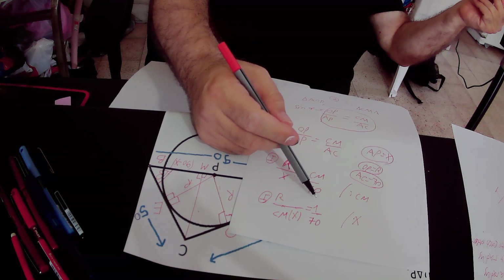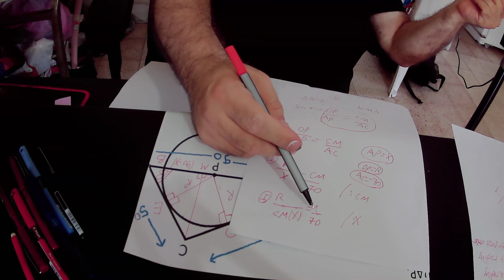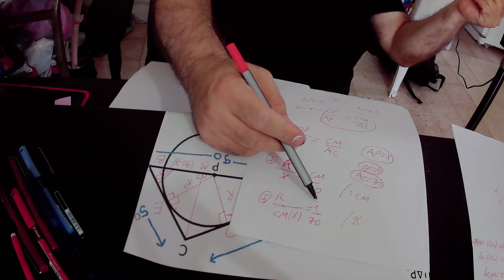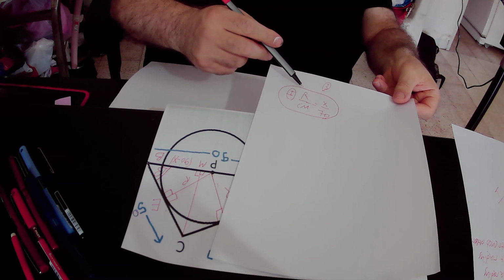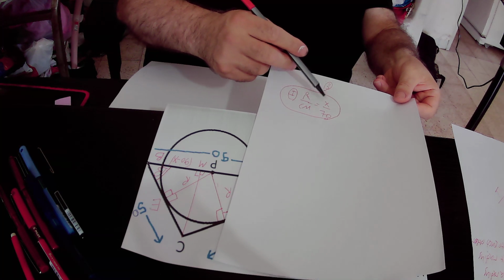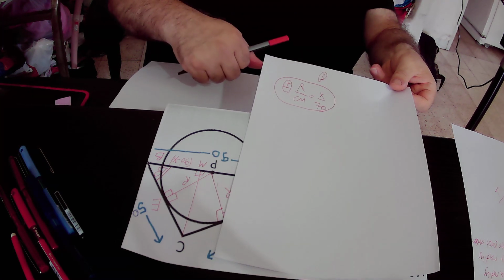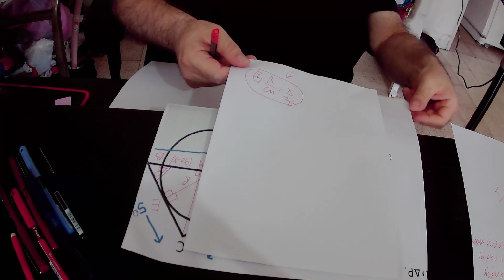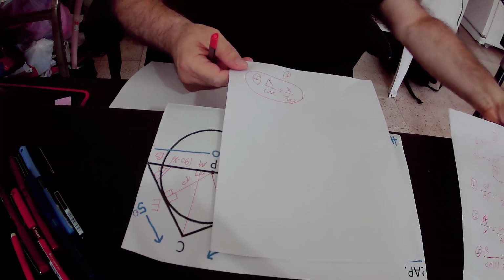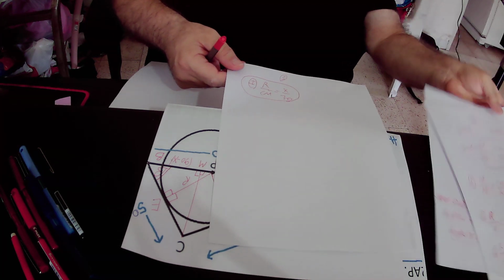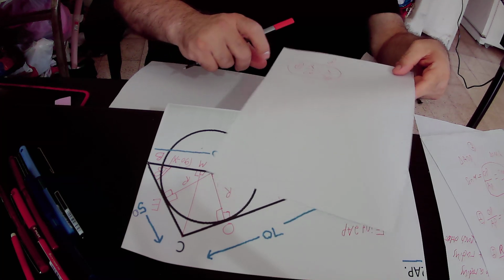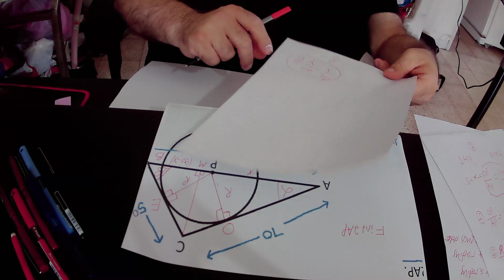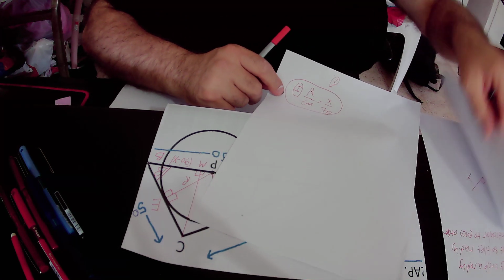And 1 over 70 times X equals X over 70. Okay, so in total we have R over CM equals X over 70. So this will be our first equation.